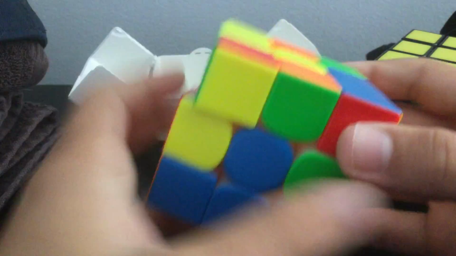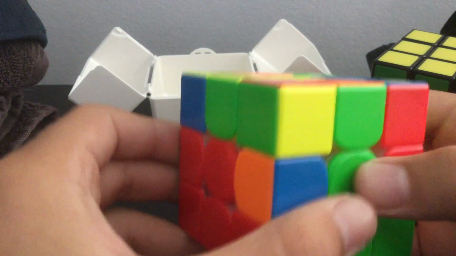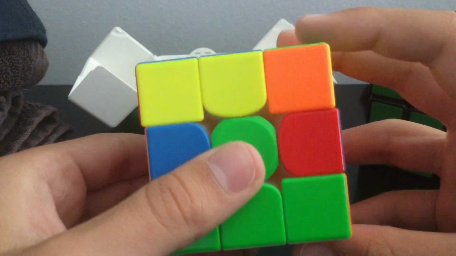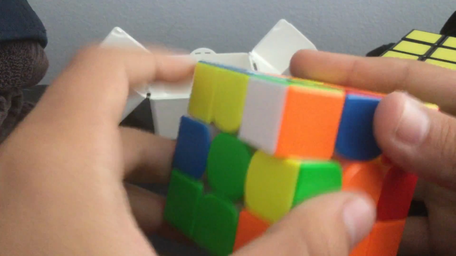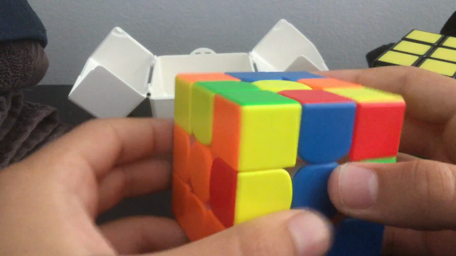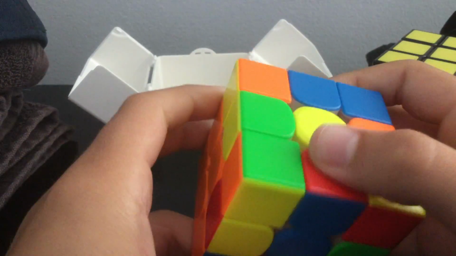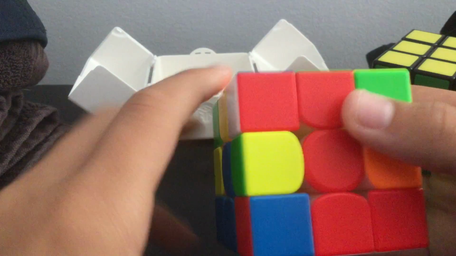Now we're gonna get the second. Match it to the center. Turn it away from orange. R U R prime. Match it. See that white? Match the orange with the center. L prime U prime L. Then match with the center. Turn it away from red because of that. R U R prime. Match the red to the center. L prime U prime L.